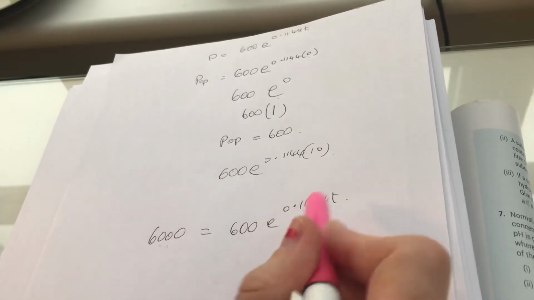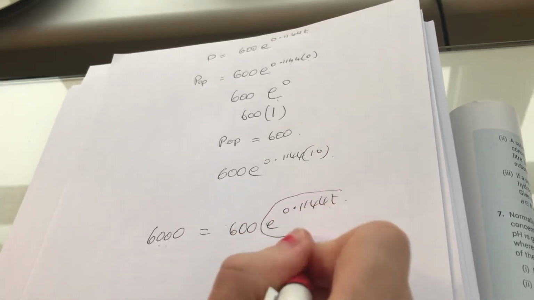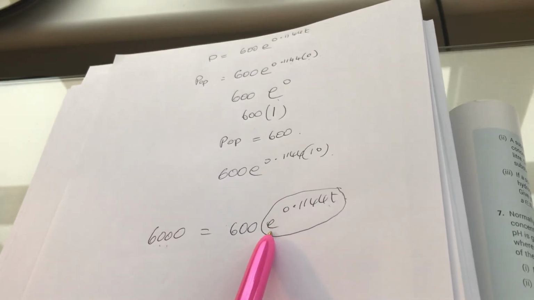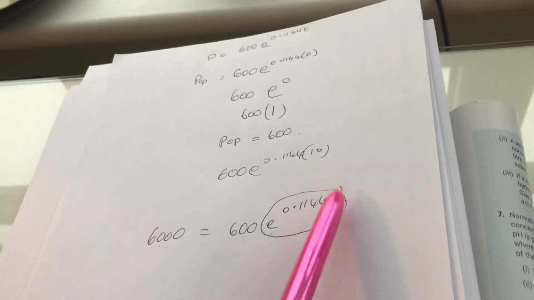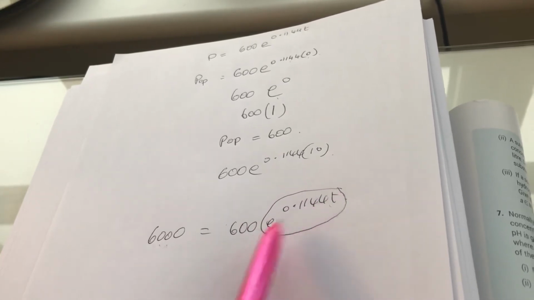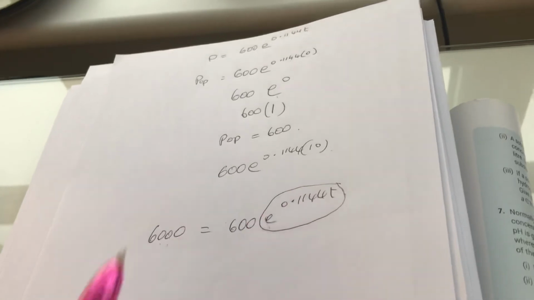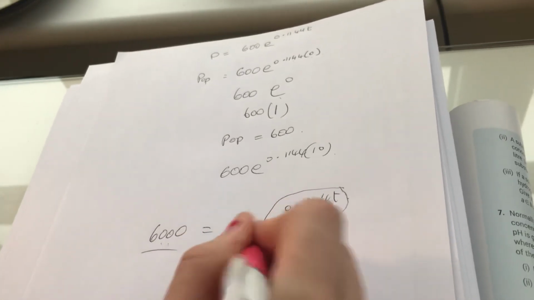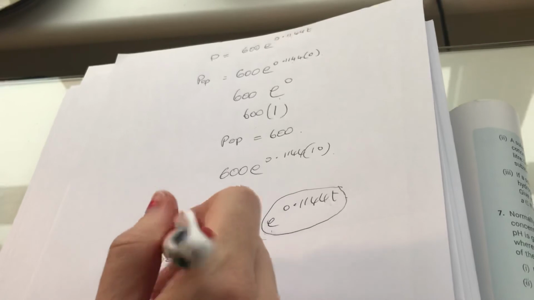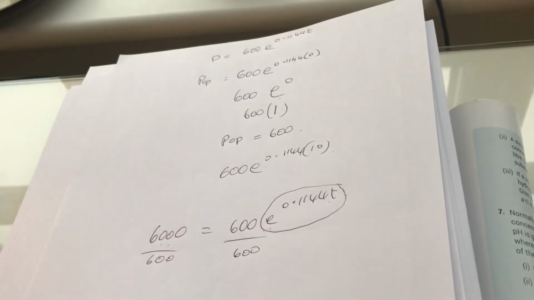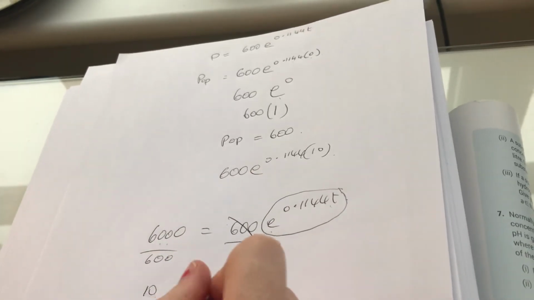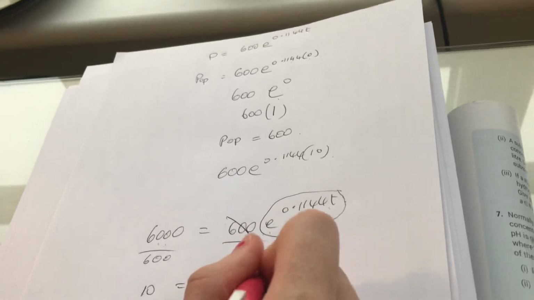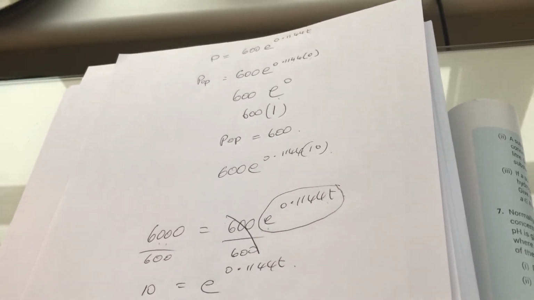So firstly, what's going on here? Well, that has this power and t is caught up here. So I'm going to always try and isolate my missing number. So I'm going to divide by 600 in order to try and make this look a bit simpler. When I divide by 600, I end up with 10 is equal to, that's gone, e to the power of 0.1144 t.